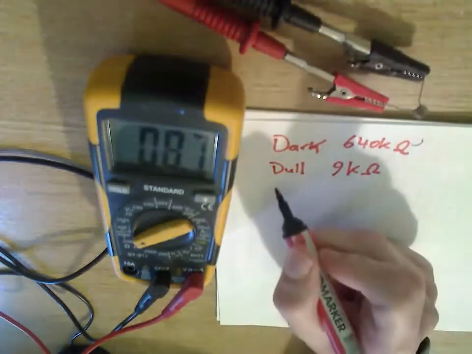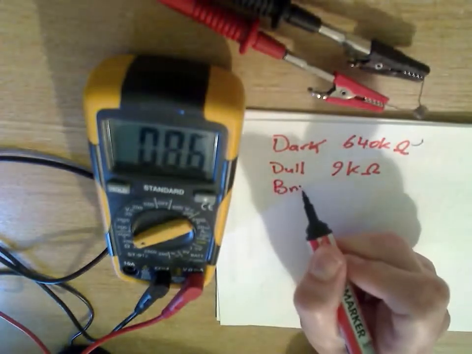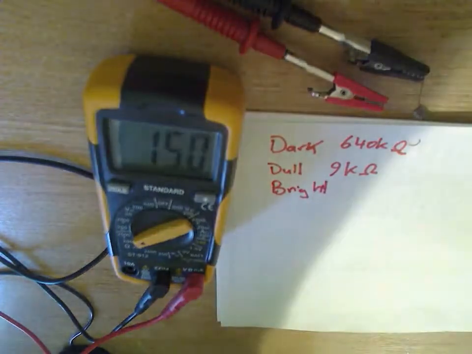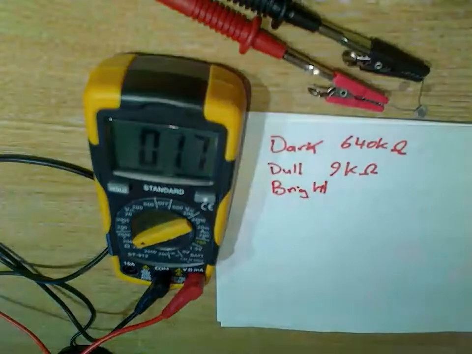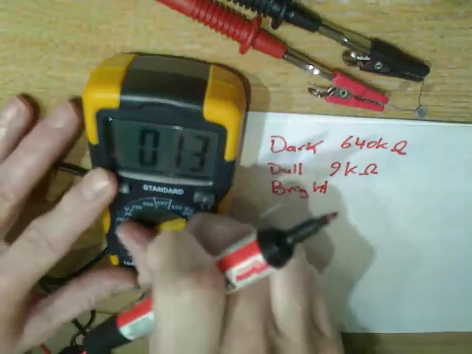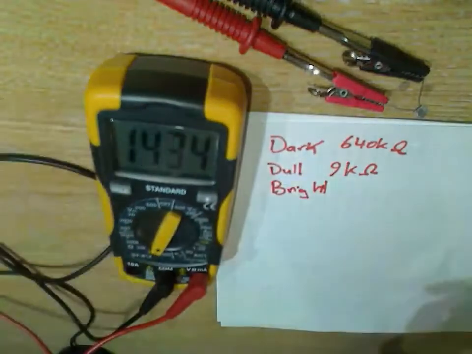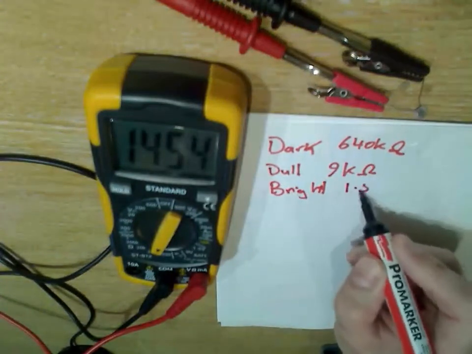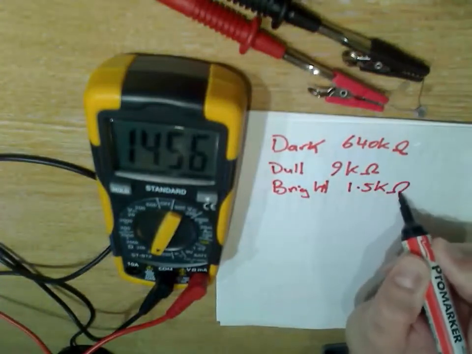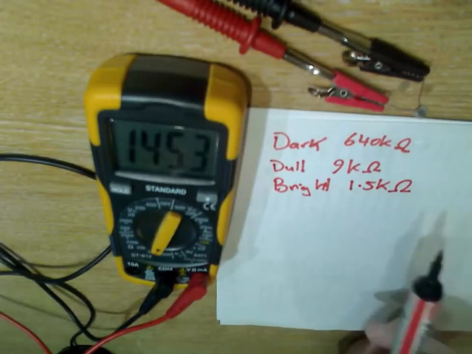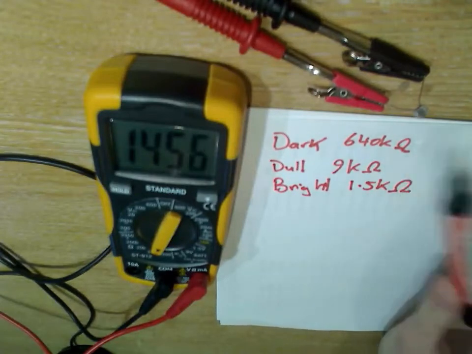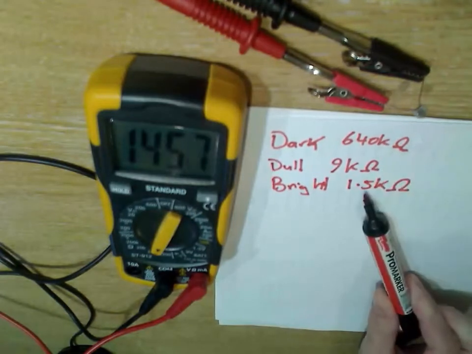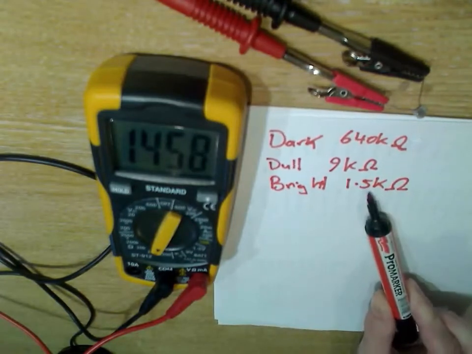And when it's bright, let's turn the light on here. The resistance is about 1.5 kilo ohms. So when it's dark, the photocell is at high resistance. When it's bright, it's at low resistance.